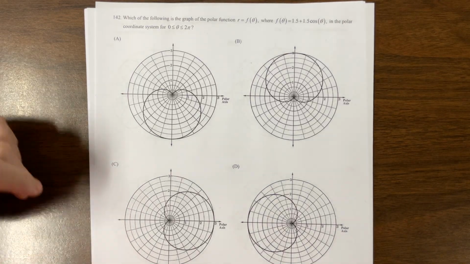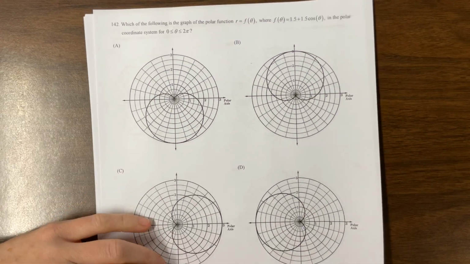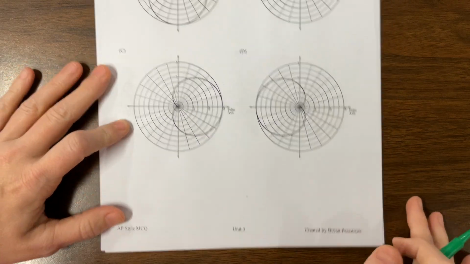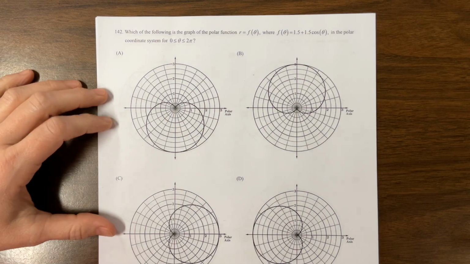I have a break in my tutoring schedule and I want to try and finish the multiple choice questions that Mr. Passwater wrote from Unit 3. So we'll see how many I can get done today, because if I don't do it today, I don't know when it's going to happen.